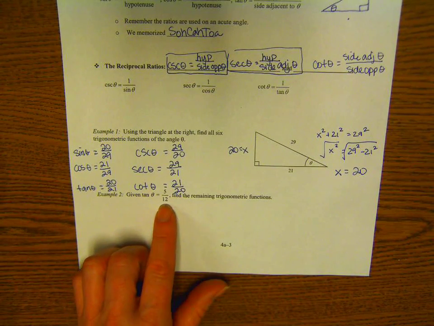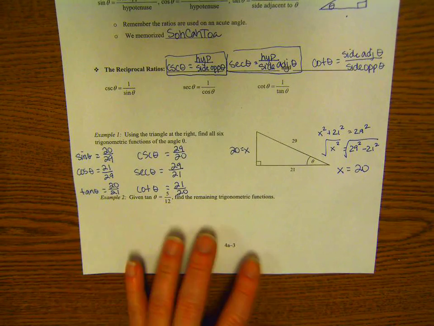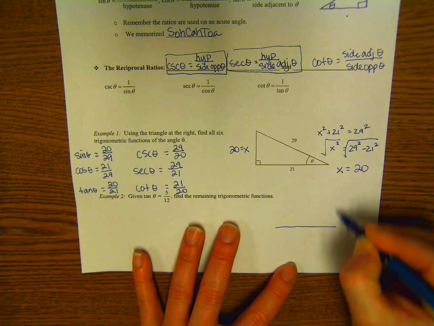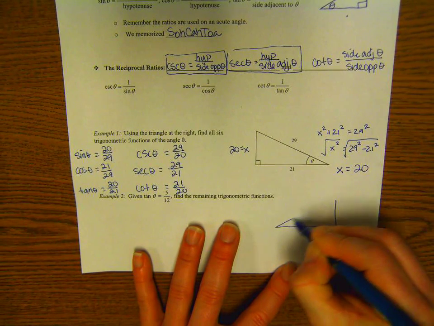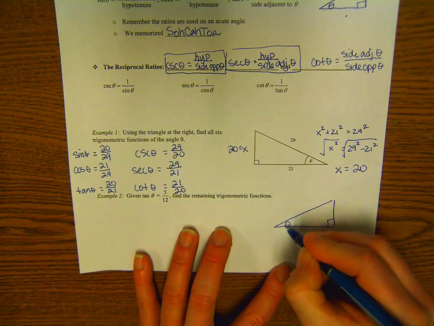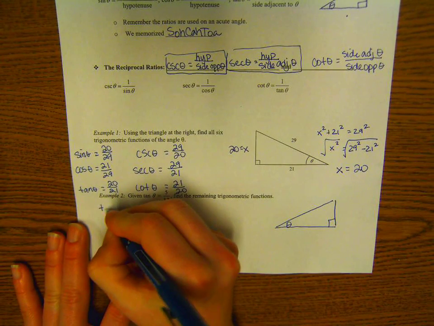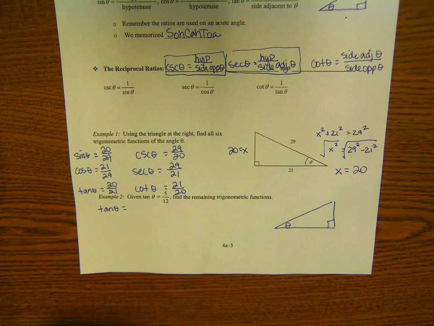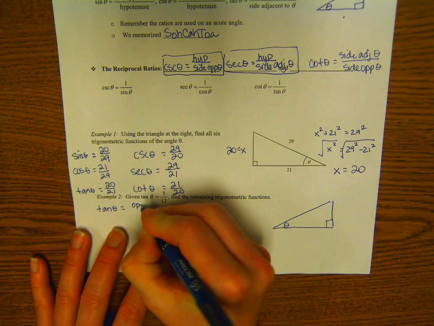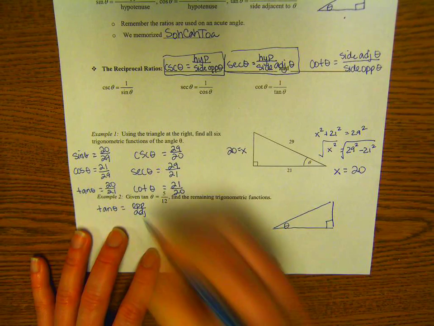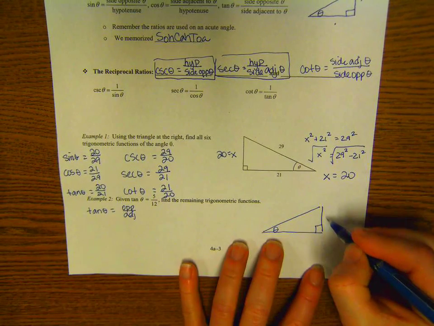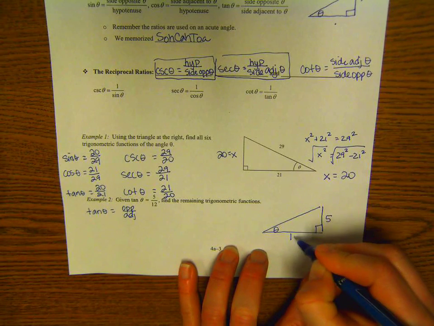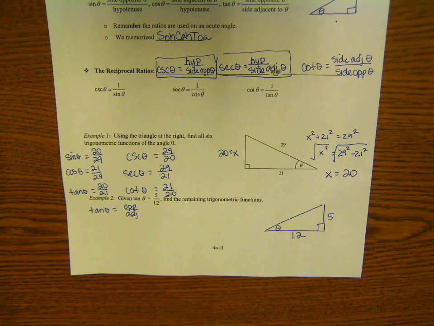I'm telling you the tangent of theta is 5 over 12, and I want you to find the remaining trig functions. So I'm going to draw a triangle here. Okay, and this is theta. Okay, if I told you tangent, now they might not exactly be 5 and 12, but when I reduce the fractions, I get 5 over 12, and that's really all I need, because tangent is the opposite over adjacent. So what I'm going to do is I'm going to make the opposite piece 5 and the adjacent piece 12. Okay, doesn't that make that statement true then?